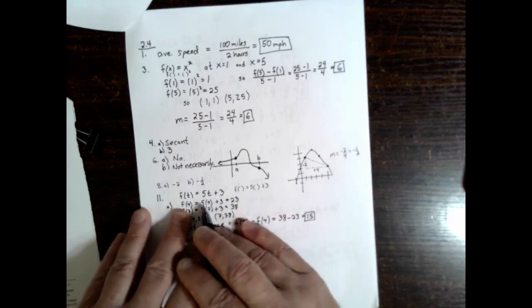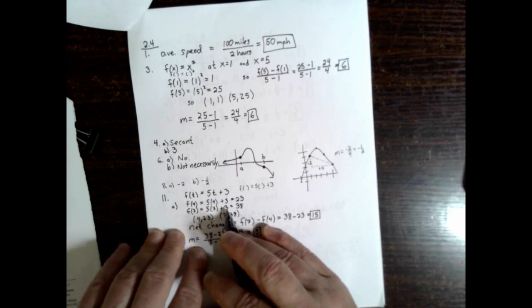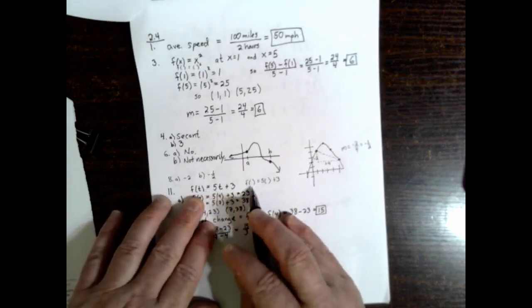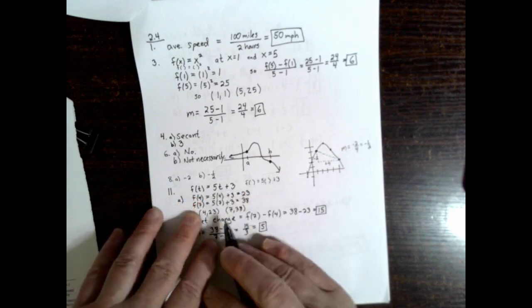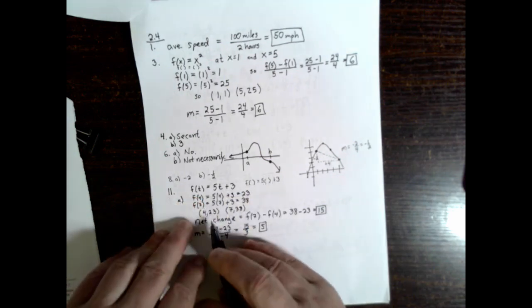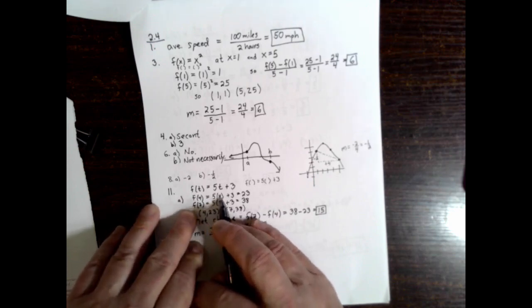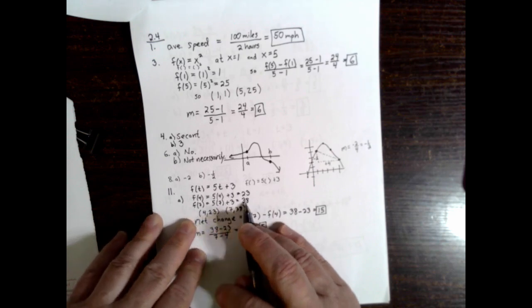Question 11, they give you the function and they ask you to find the net change and the average change between the given variables. So f of t equals 5t plus 3 is f of blank equals 5 blank plus 3. So first they give you 4 and 7. So you plug a 4 in there, 5 times 4 plus 3. Then you plug a 7 in there, 5 times 7 plus 3.